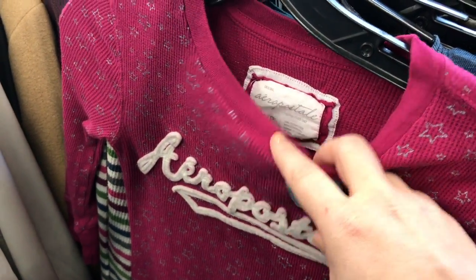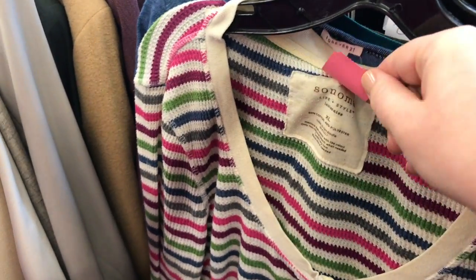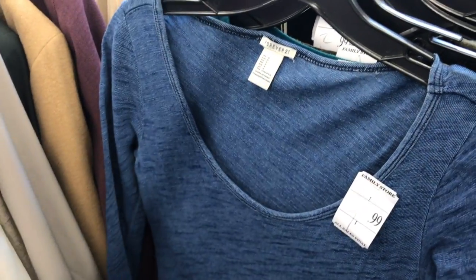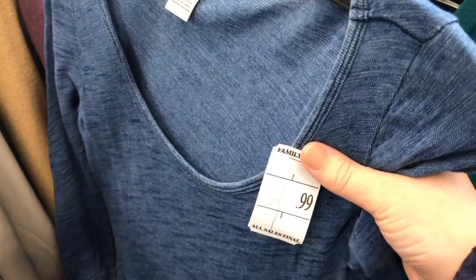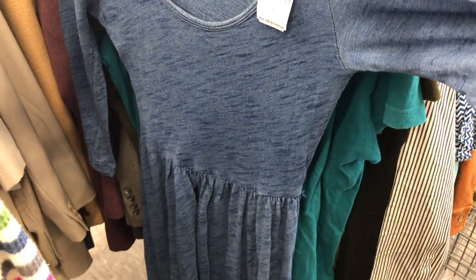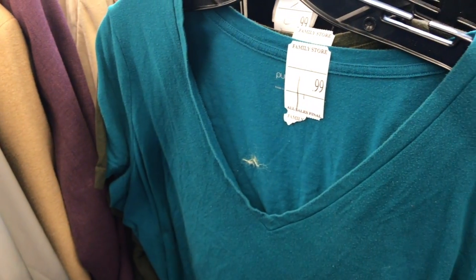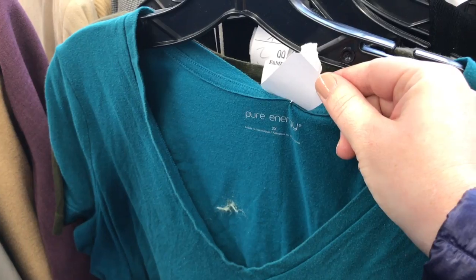Aeropostale is another one where you can go to a store and get brand new items for well under $10, so I do not recommend getting these. Here's a Forever 21, and it was $3, and the style was really cute. So this would be a potential buy, but in general, Forever 21 is not something you really want to get.